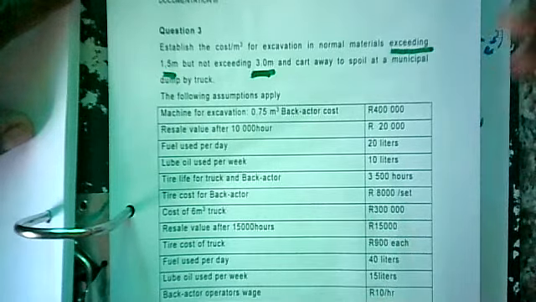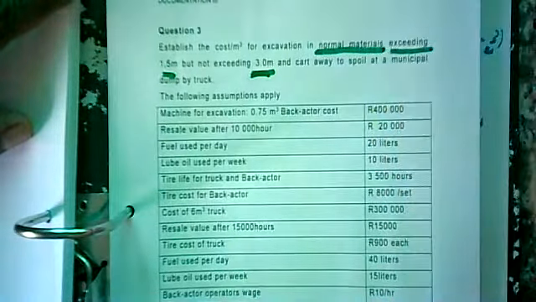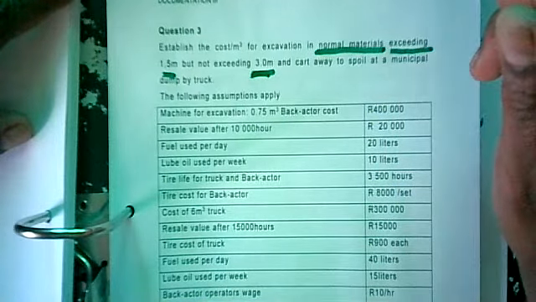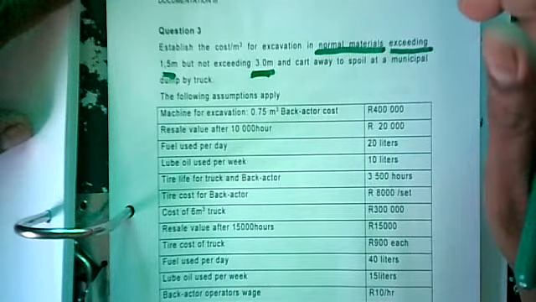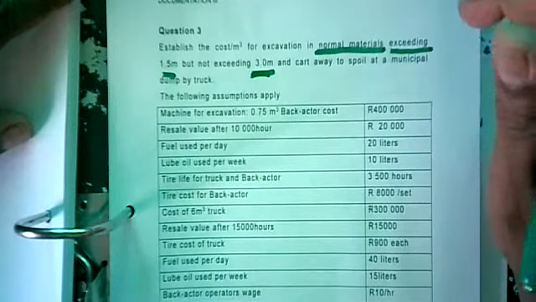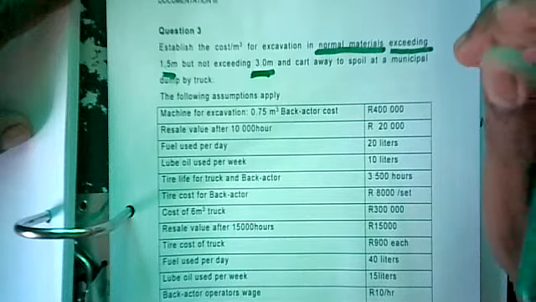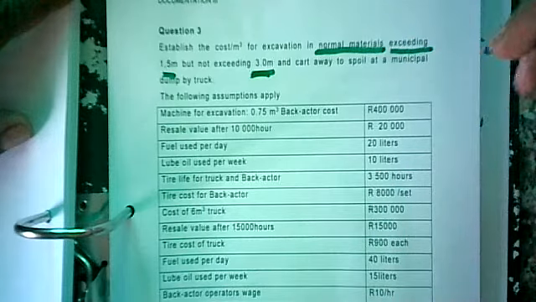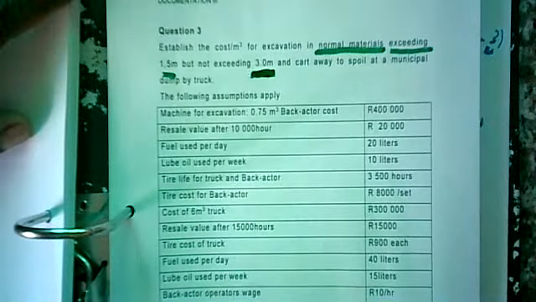Now, before we start with the solution, think about it. Irrespective of what material we're working, and here we're making it easy, we're saying normal material, we're now working at a much deeper level, at 3 meters and above. So this machine is going to work at a deeper level. It's going to be digging deeper, which means it's going to take longer. It's going to be a little more difficult for the operator, and therefore it's going to impact on the costs. So excavating at depths also has an impact on costs.